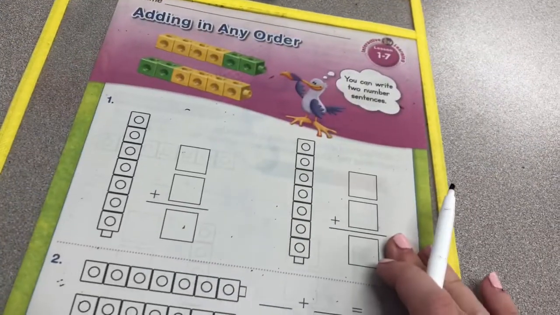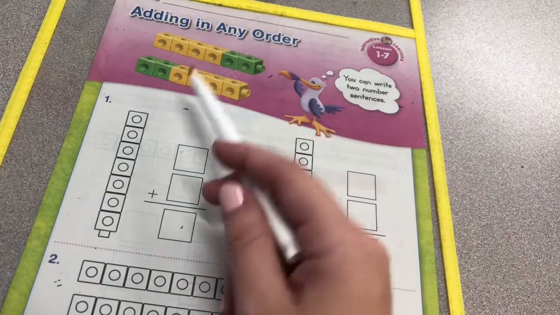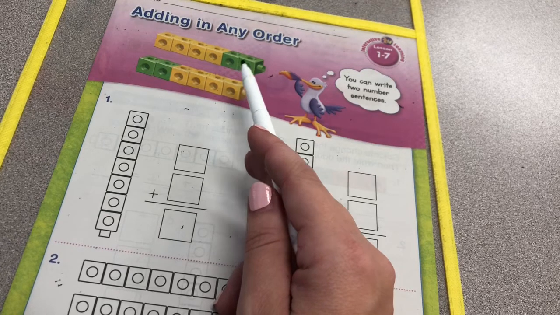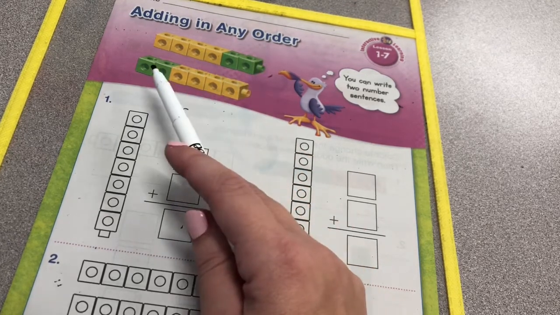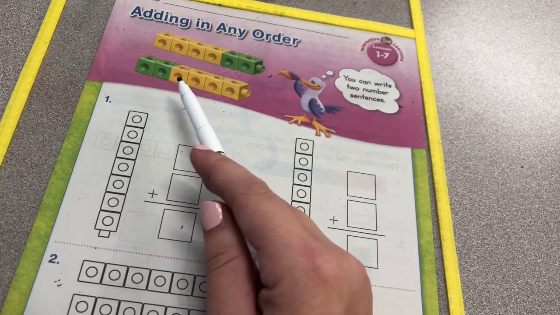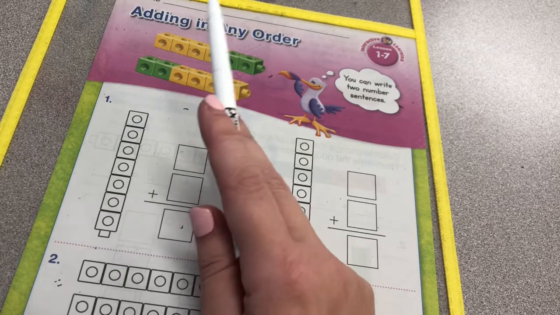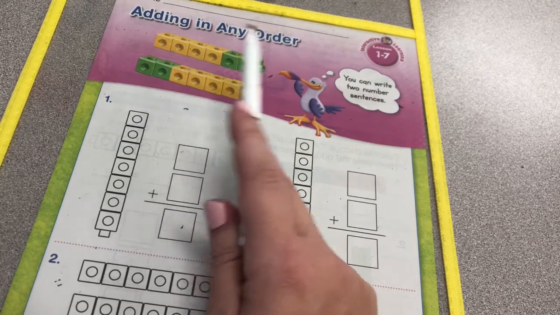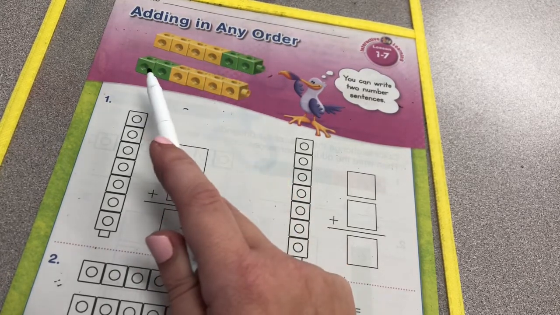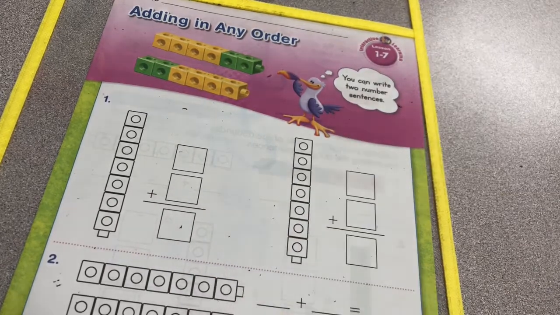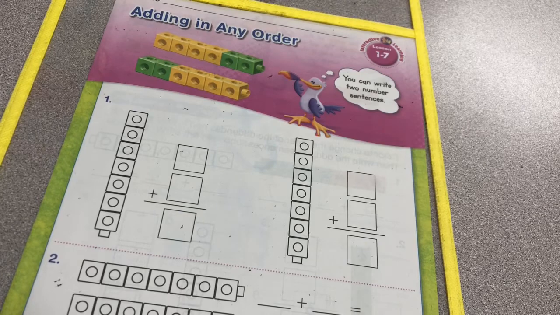That's the lesson today. So let's look over here. We have 4 yellow cubes and 2 green cubes. And then down here, we see part of it's 2 again, and the other part's 4, just like up here. They've just been reversed. So yellow goes first, and then green first, and yellow next. Siegel says, you can write 2 number sentences.